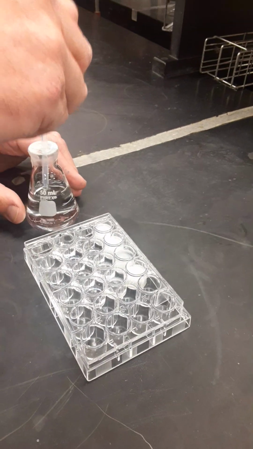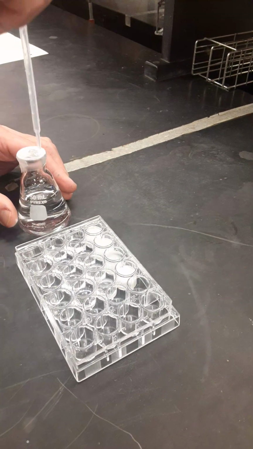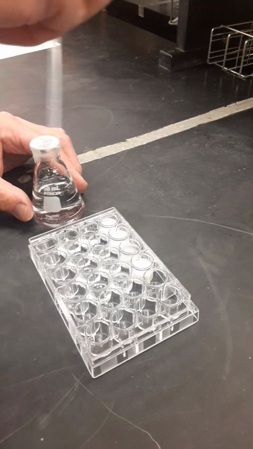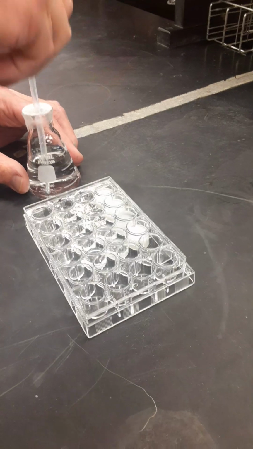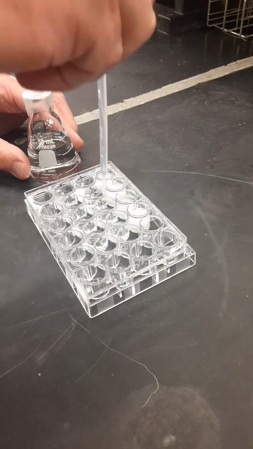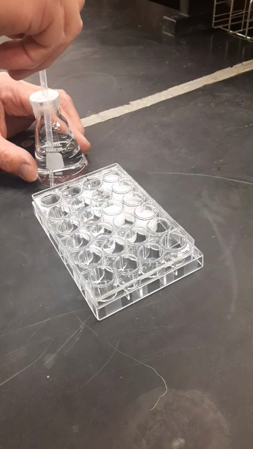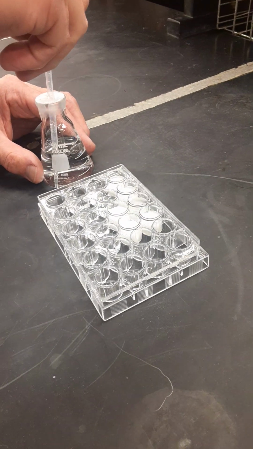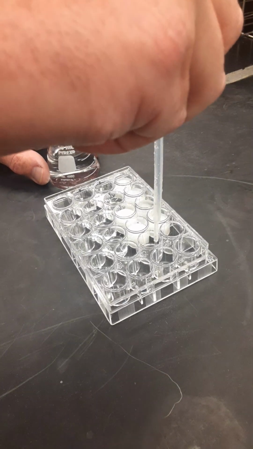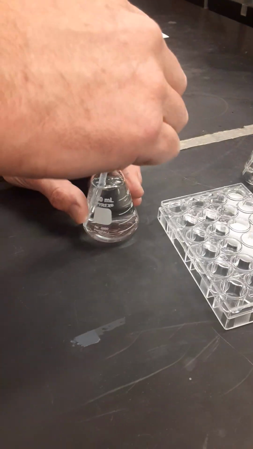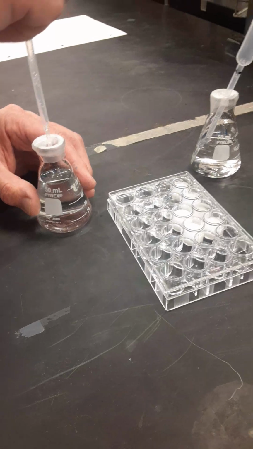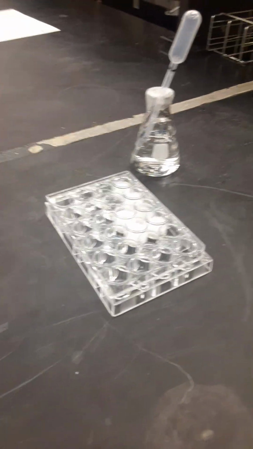line and add to each B1, B2, B3, B4, and I forgot to tell you A5 on the last one, so we'll go back and do that. Pulled the sodium carbonate over, adding it to A5, and that is the control. We're going to see how it compares to those.